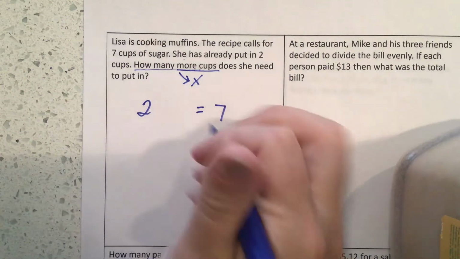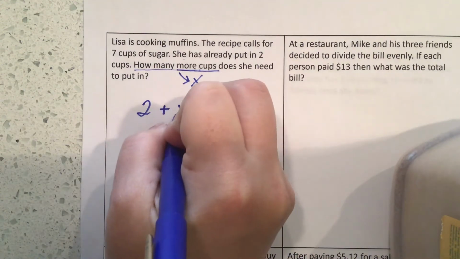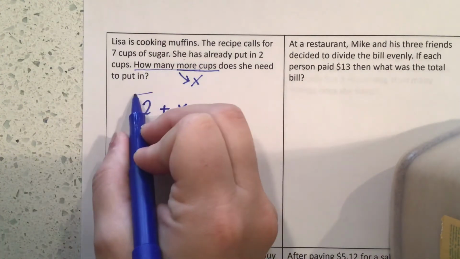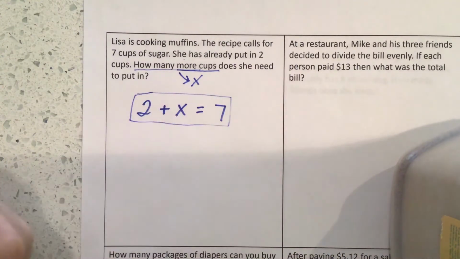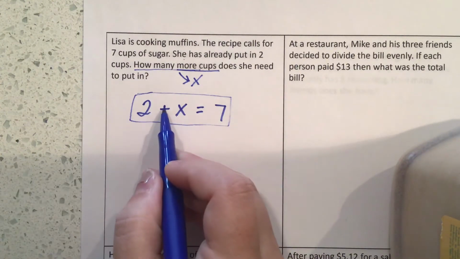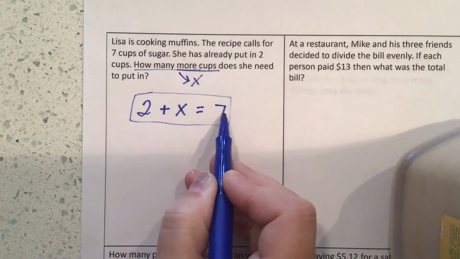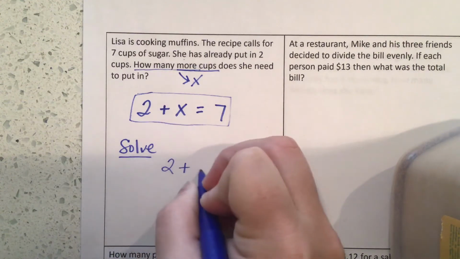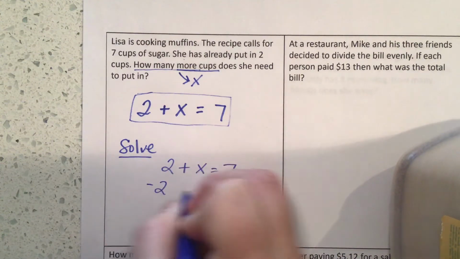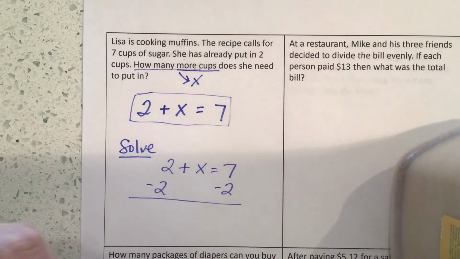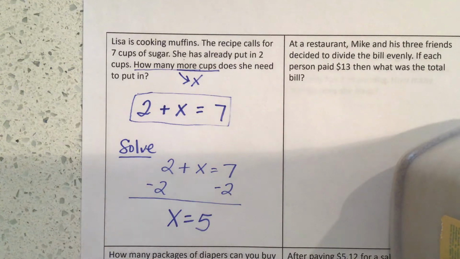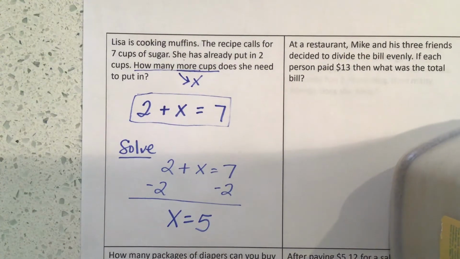Now, how do we go from 2 to 7? By adding X. X is the number of more cups that we need. So this would be your equation: 2 plus some more that we need equals the total of 7. And so then when we solve, we bring this down and we end up subtracting. So X equals 5. Now understand that you could probably do that in your head and that's okay, but we're going to write these out every time.